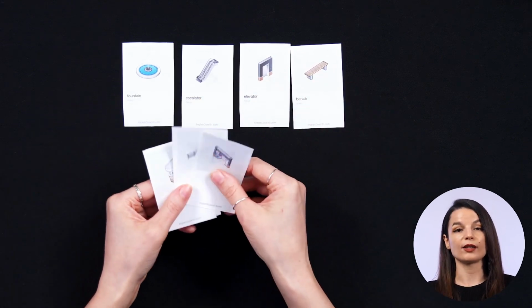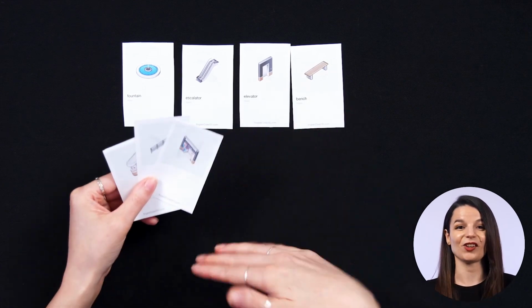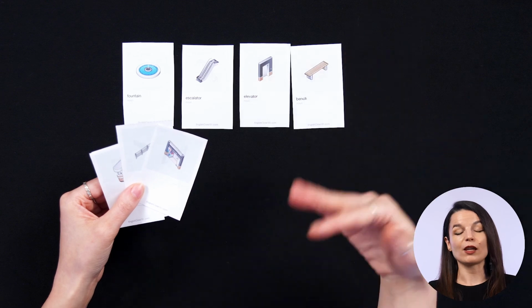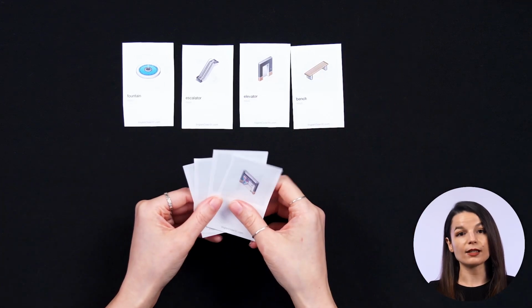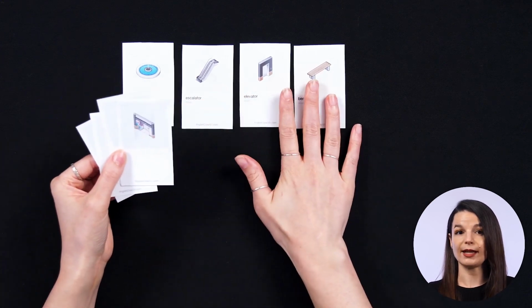You could also use the cards together with your friend, have a friend test you if you want to as well. Another thing that you can do, depending on the card set that you're using, you can actually place these cards on the objects that they represent in your house.